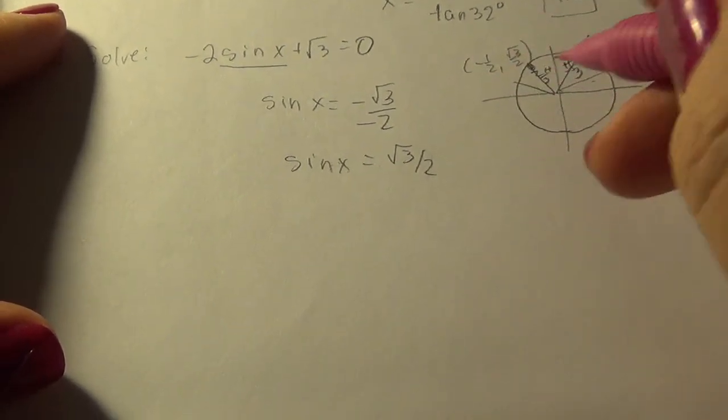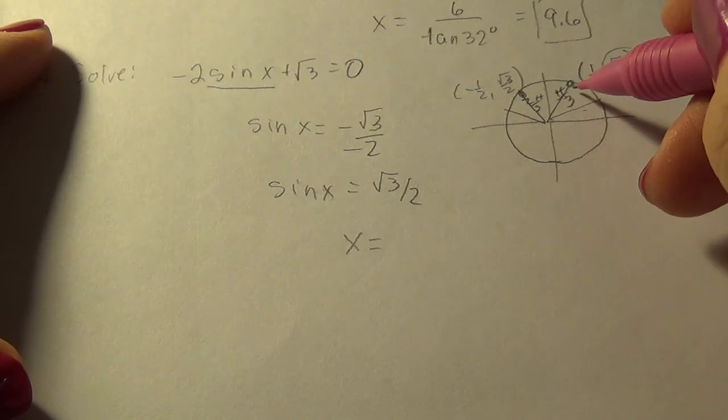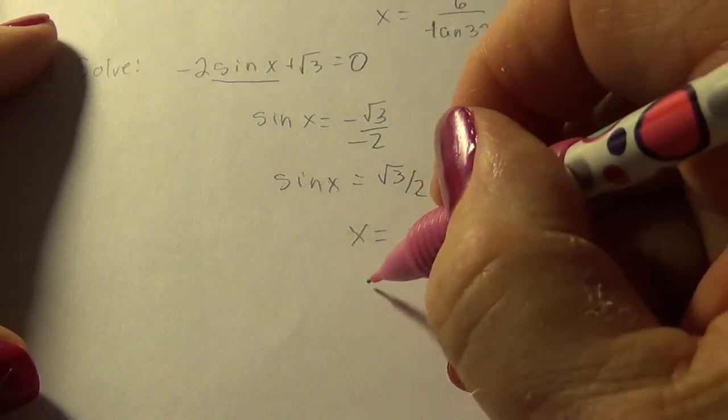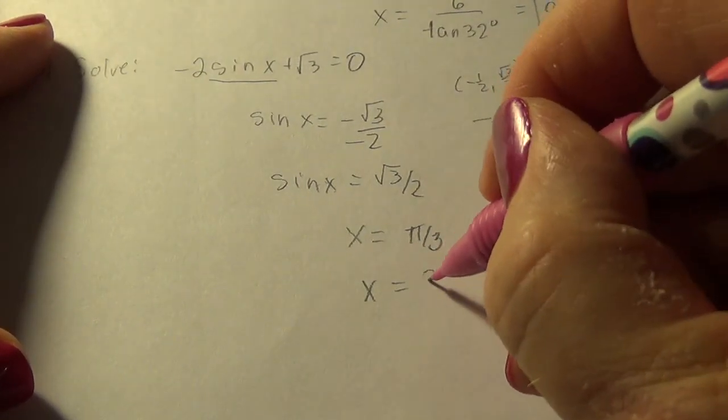Can't see that very well. I'll write it down here. So the first one was x equals pi over 3, and x equals 2 pi over 3.